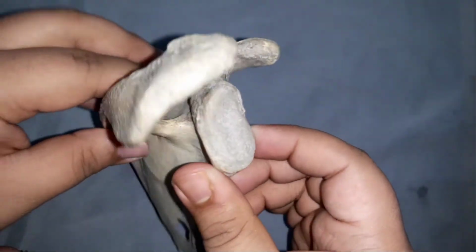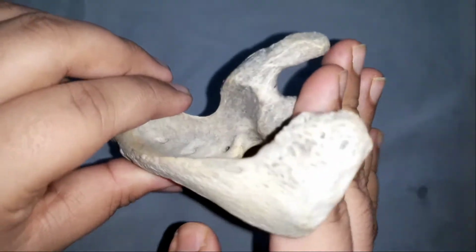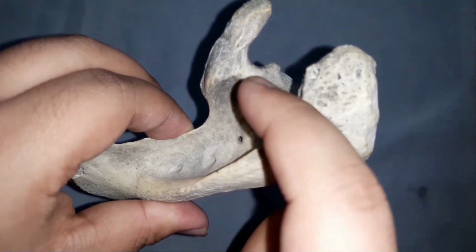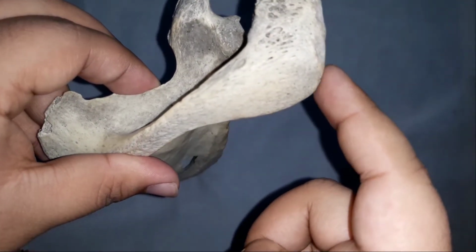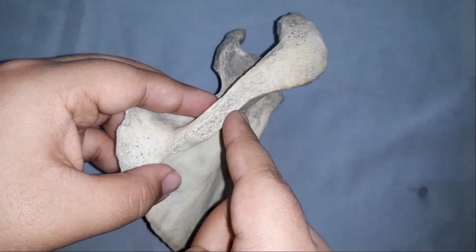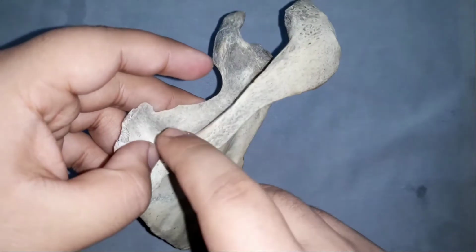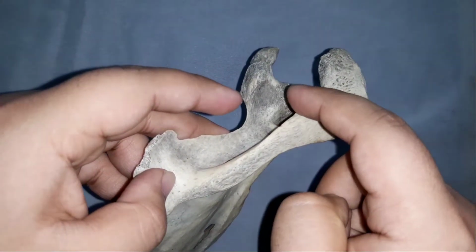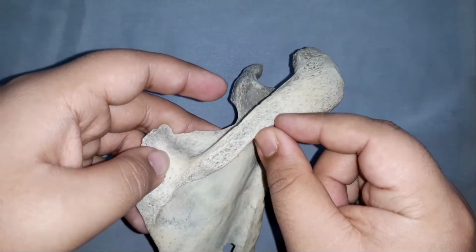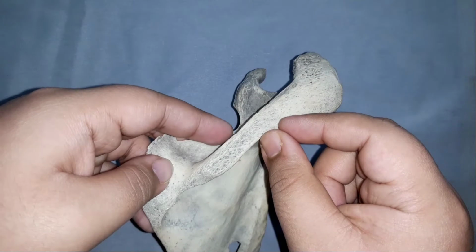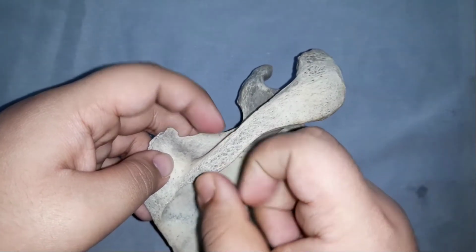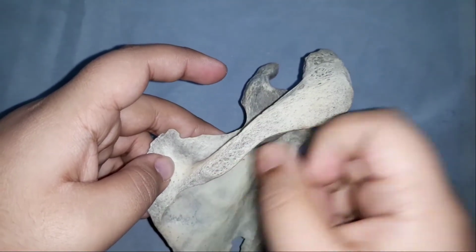For confirmation, you can see that this is the glenoid cavity, so lateral side. So this is the medial side of the acromion process. This is the lateral side of the acromion process, continuous with the outer lip of the spinous process, and this is the inner lip of the spinous process. All right, fair enough. Okay, now the upper lip and lower lip, or the inner lip and outer lip.